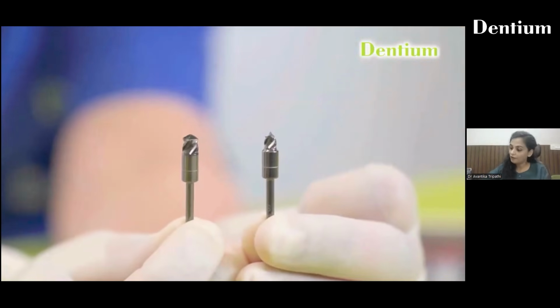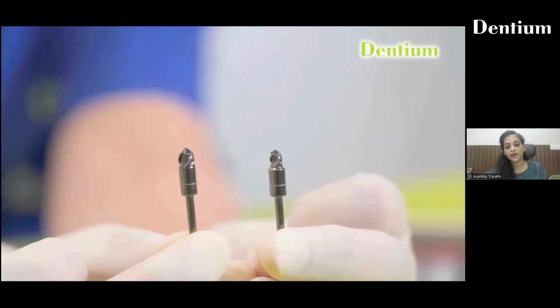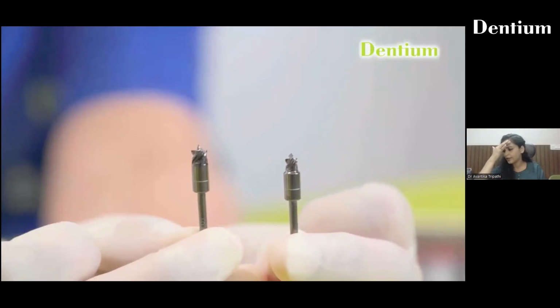There is also a flat drill available, the usage of which is basically to flatten the irregular crest and to create a stable entry point, so that we have a similar platform created, and when we insert our guide drill, it should not wobble, it should be quite stable inside.